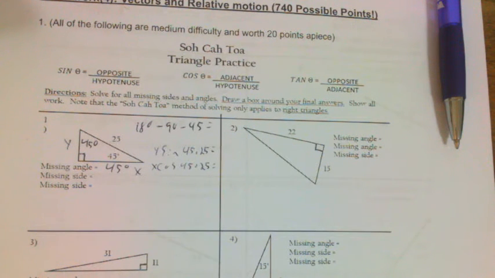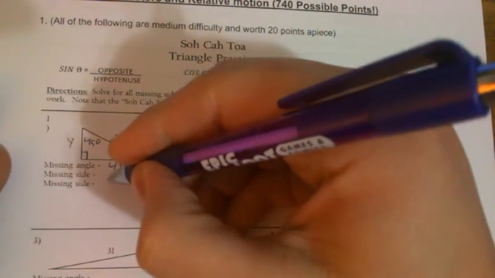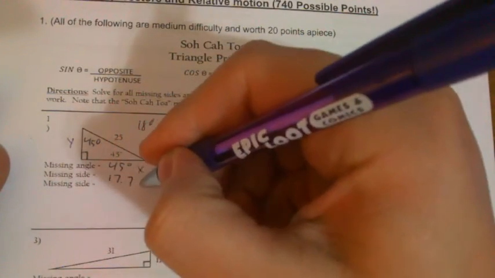So let's see, sine of 45 degrees. My calculator's in radians. That's not what I want. Remember, kids, never leave your calculator in radians. Always double check before you do this. So sine of 45 times 25 is 17.7. I'm going to round to one decimal point here, and cosine of that is also 17.7.